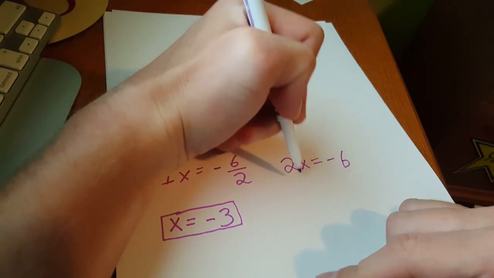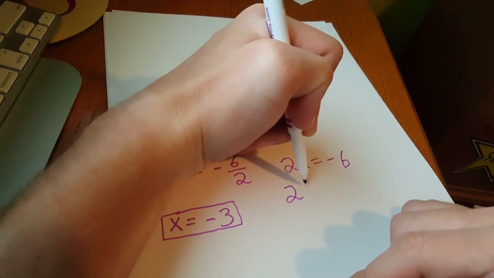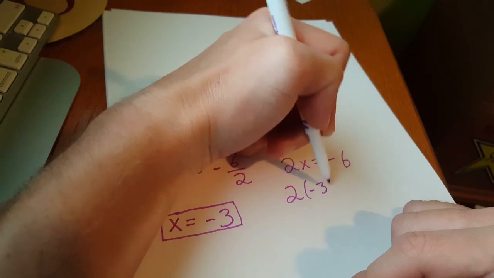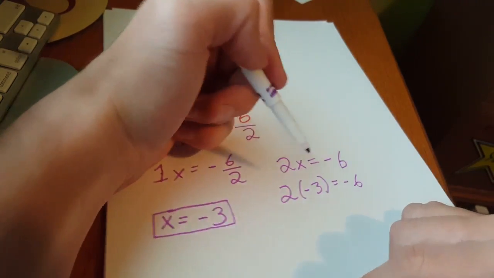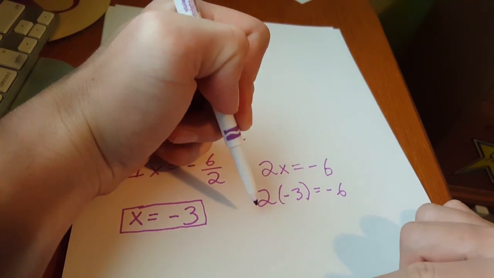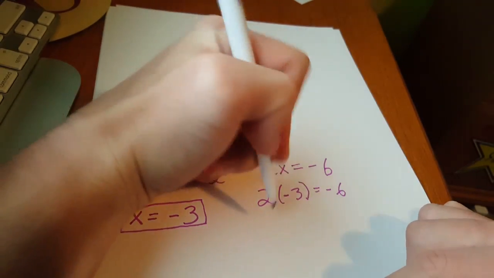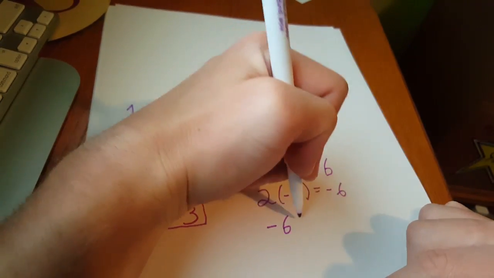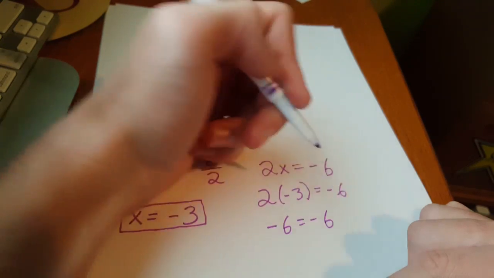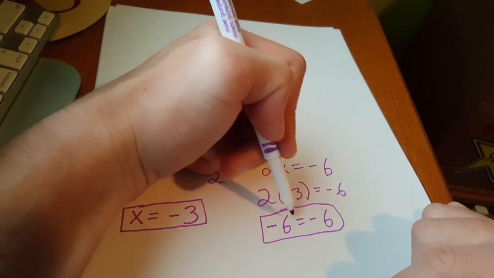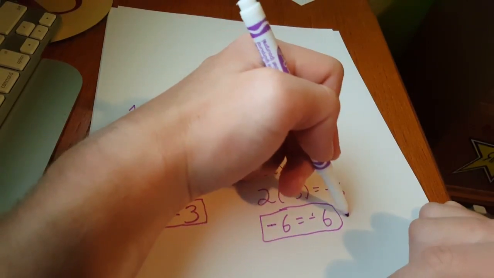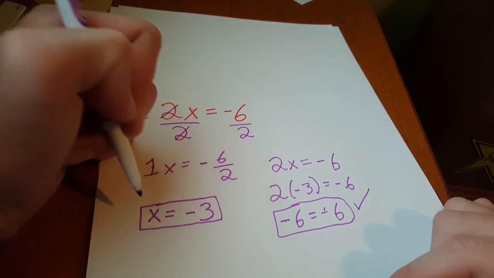So if we plug that -3 back in for x, we get 2 times -3 equals -6. So then we go 2 times -3 is -6, and that equals -6. So we know our answer was correct because we got equivalent values on either side.